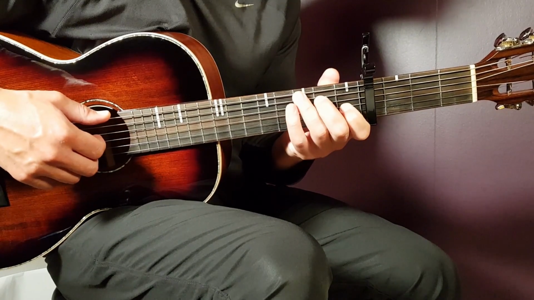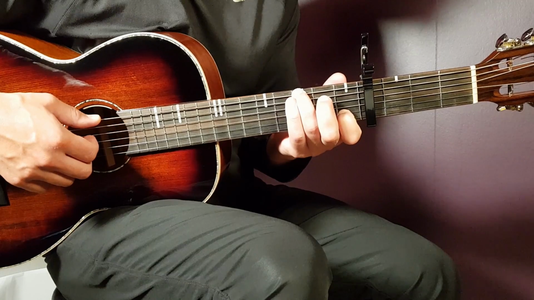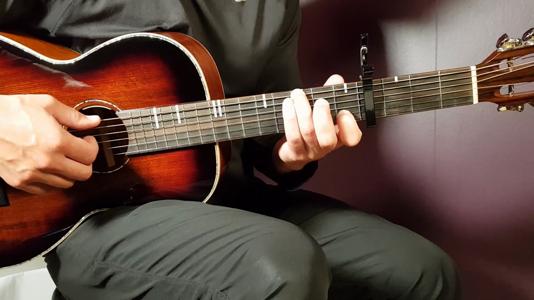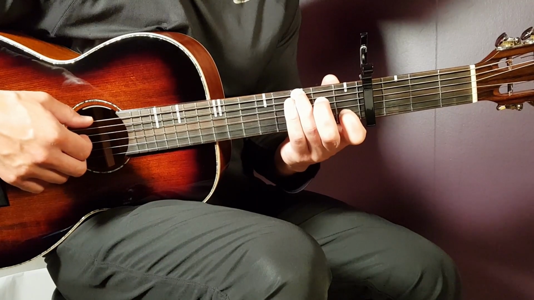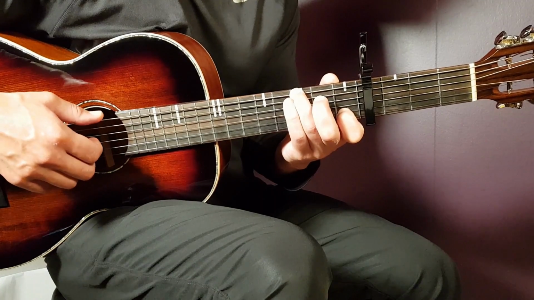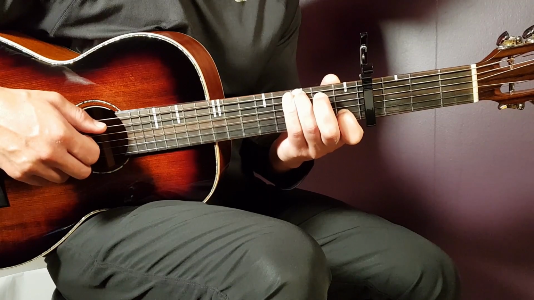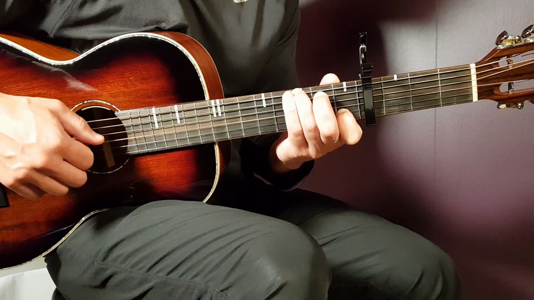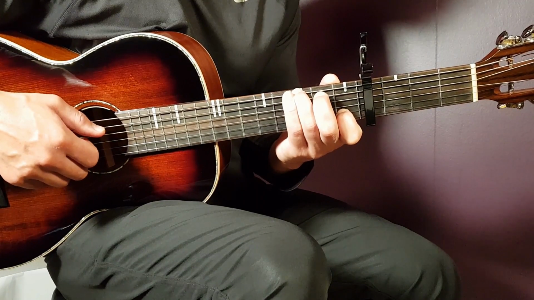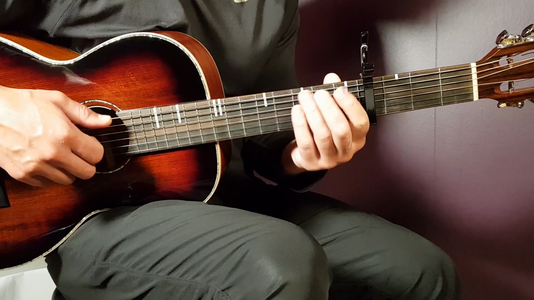Next chord is G. So what you do here is to hold just the third fret on E string in the bass and first B. Okay, so you're gonna play. And it goes third on E string in the bass, open D, first B, open G, open D, and open G. Then we have F.